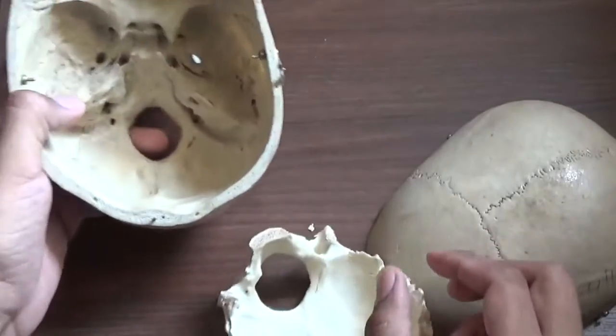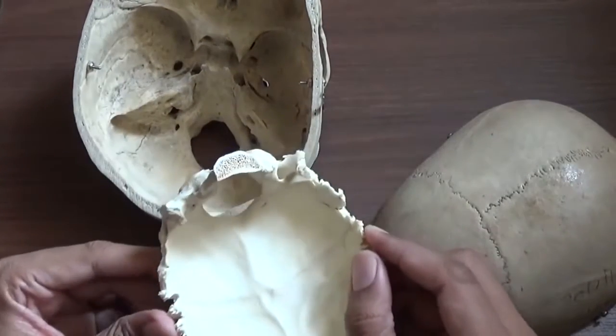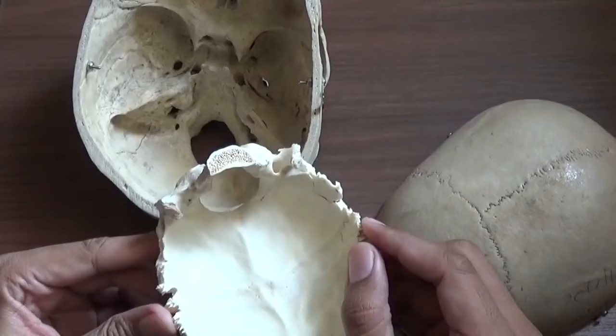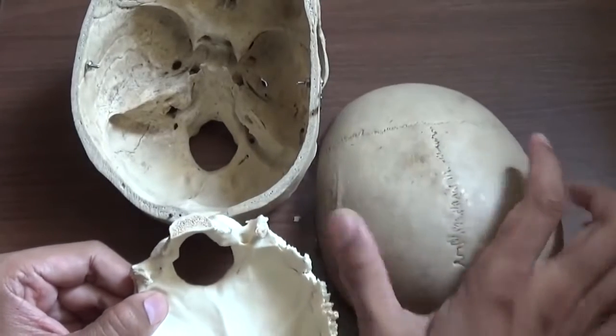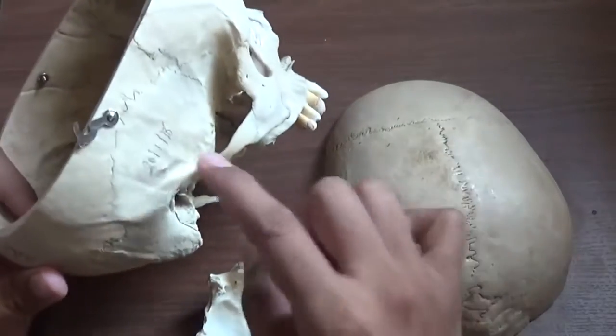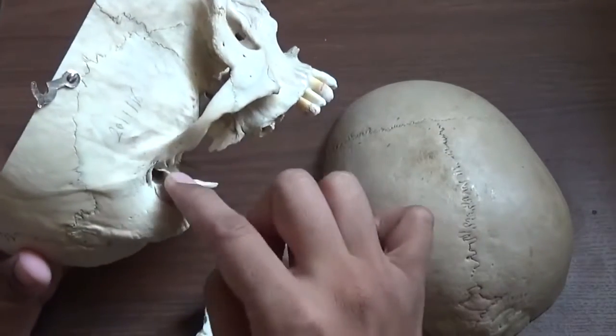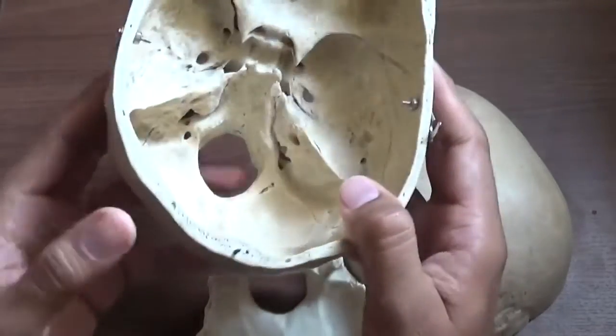So total 8 bones, 2 paired and 4 unpaired, they contribute to form the neurocranium. Again I am repeating, 2 parietal bones will be over here, 2 temporal bones will be in the temporal region, squamous part and external acoustic meatus, right? The mastoid process, the styloid process.